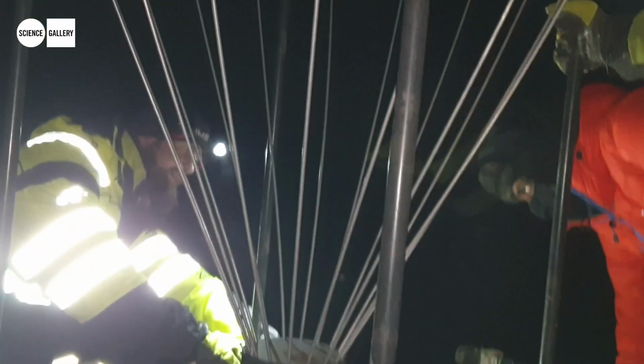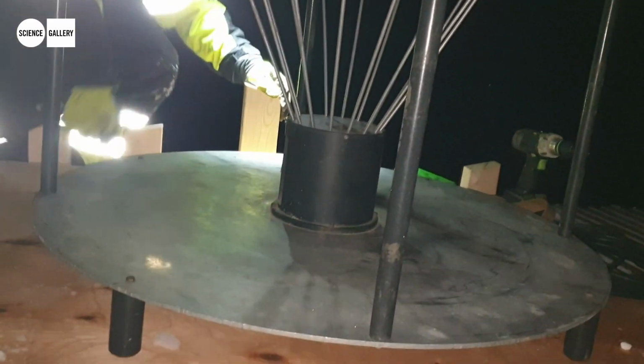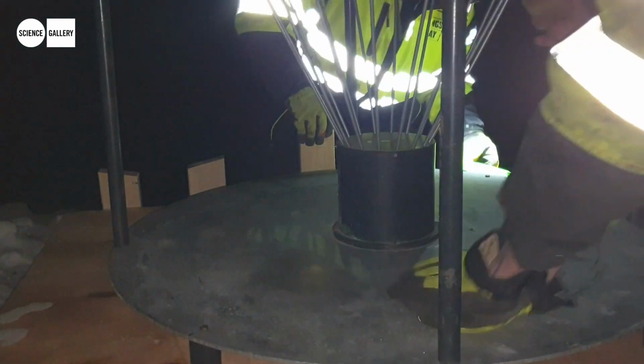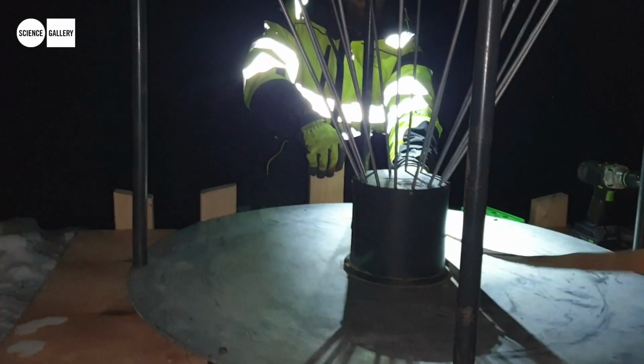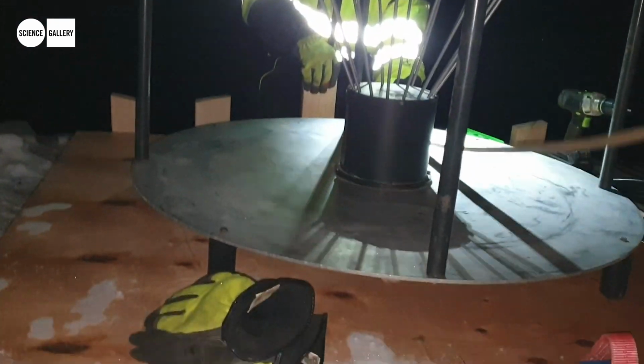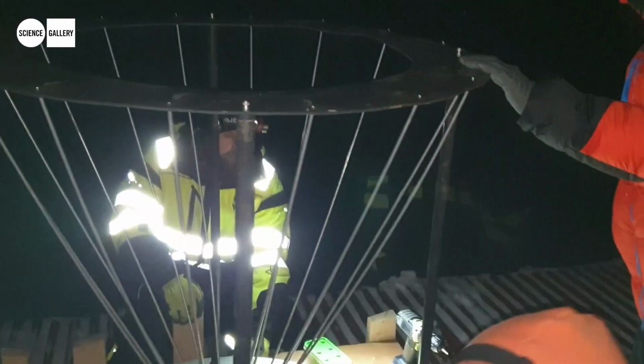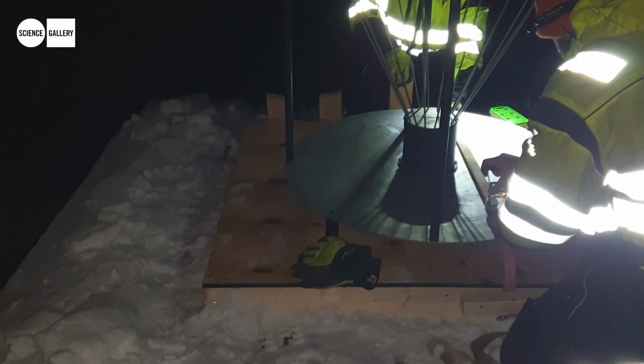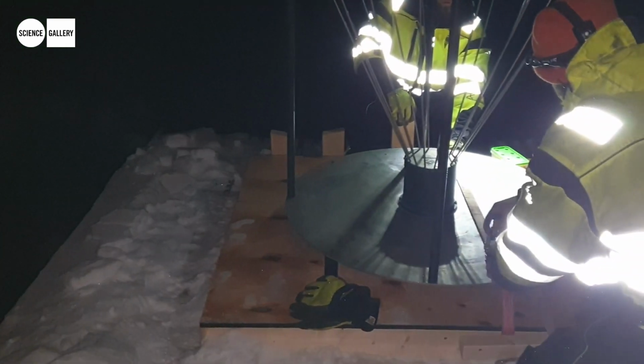I want to draw your attention for just a moment: if you can see the background, it's very dark. If we were to switch off all the headlights there, it's pitch dark. Believe me, there's an audio here where a colleague of mine is cautioning me. It's a very slippery slope there, and if you were to slip or fall from this place, you would be dropping down about 12 to 15 feet into snow. So we need to be extremely careful.